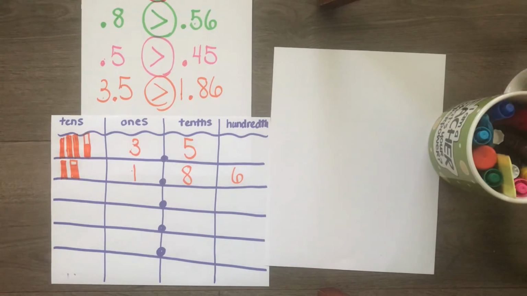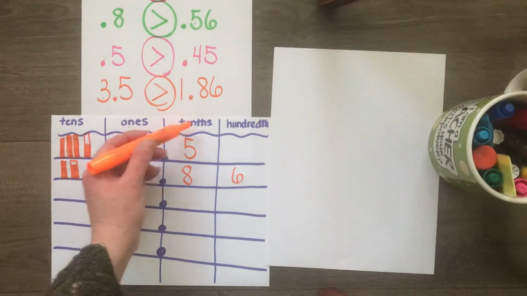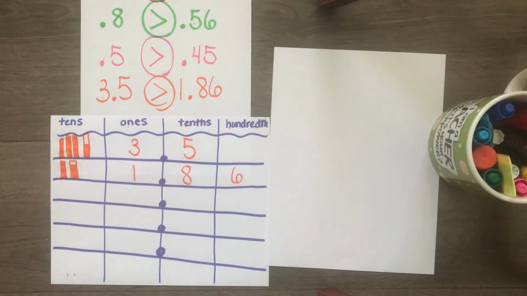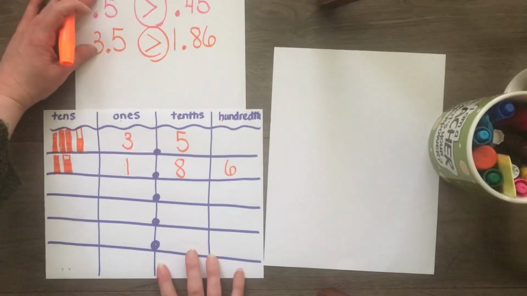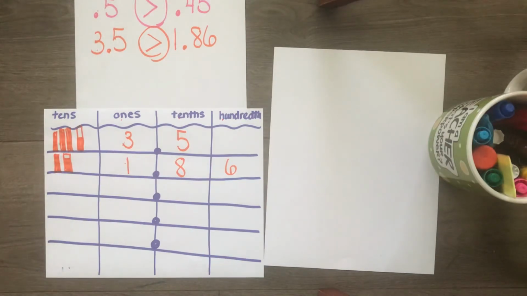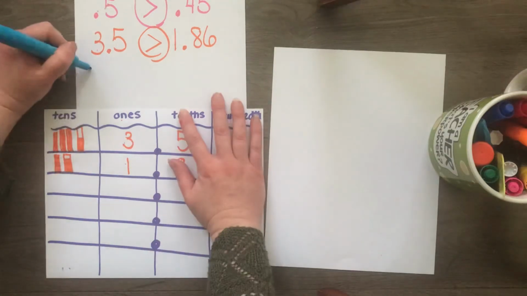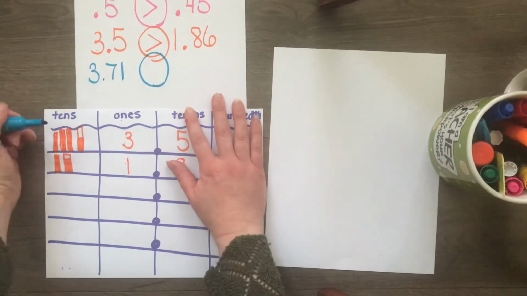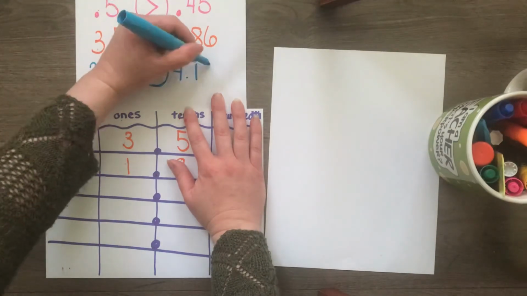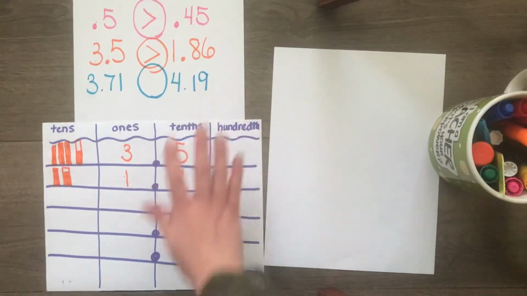Crazy, huh? That's why it's always important for you to line up your numbers on your place value chart so you can compare. Let's do one last one, just so you can become the awesome master of math that you are in everything else. We'll do one more. Let me pull up another problem here. All right, let's try this one. Let's try 3 and 71 hundredths and 4 and 19 hundredths. Which one do you think is bigger?